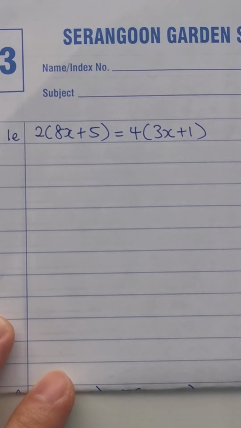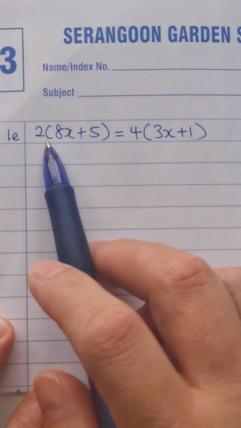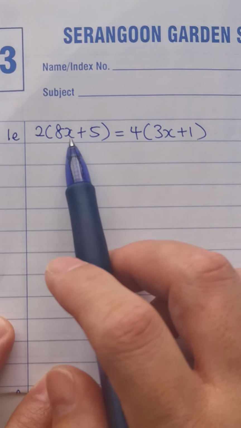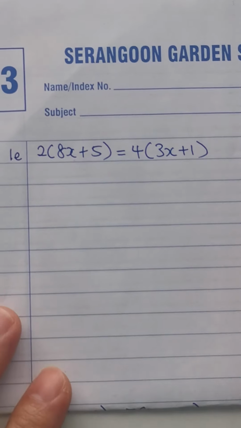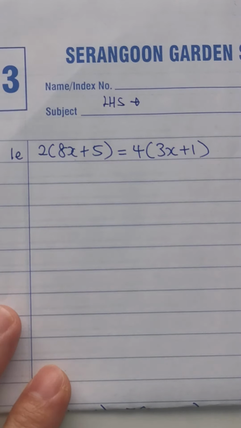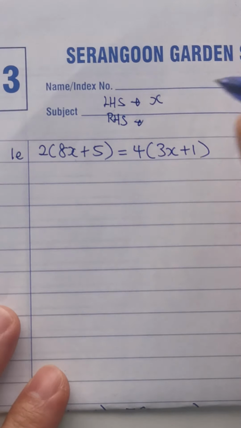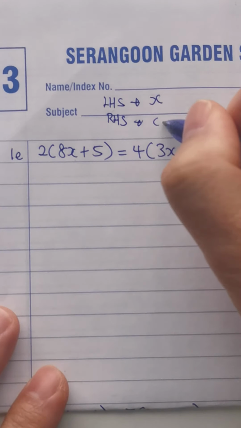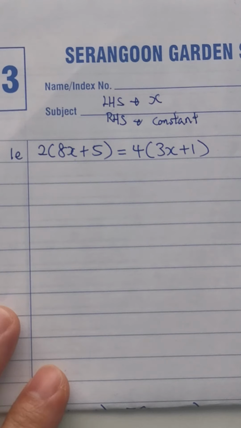Okay, so for question 1E, we need to solve, that means we need to find the answer for x. Let's recap. In our last lesson, we know that on the left hand side, eventually we can only have x. This is our final. We need to have an x, and on the right hand side, we can only have a number, a constant term without any variables.